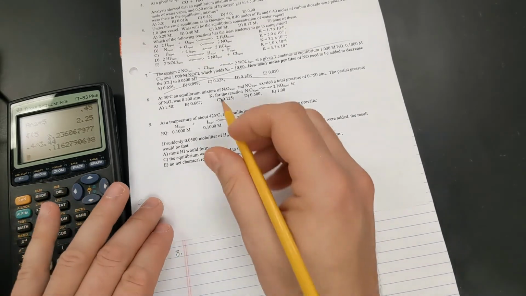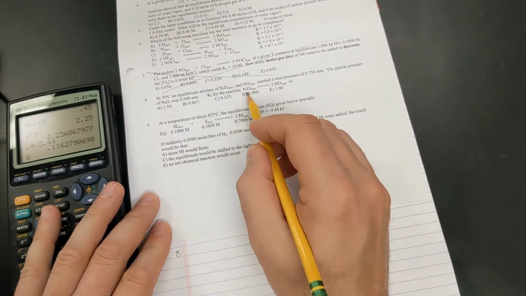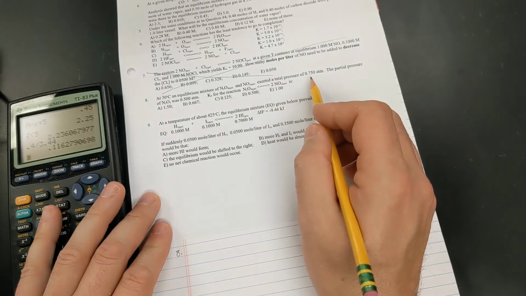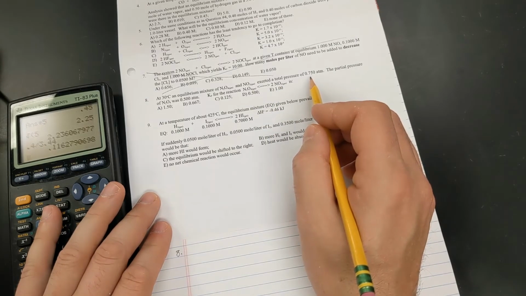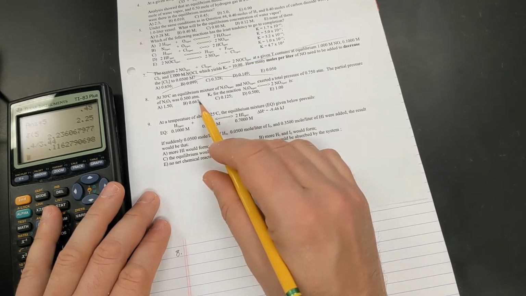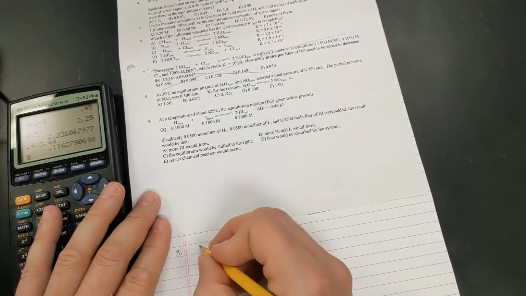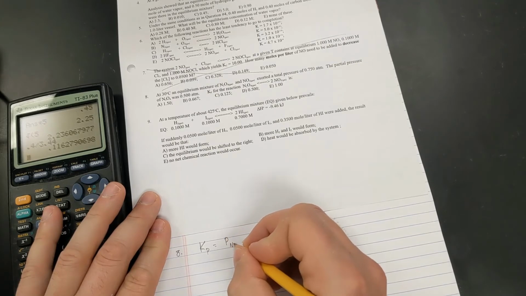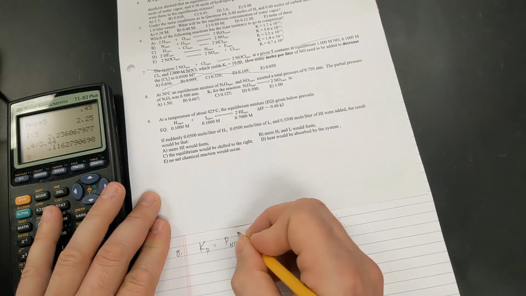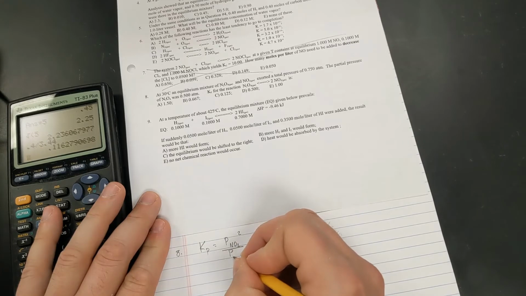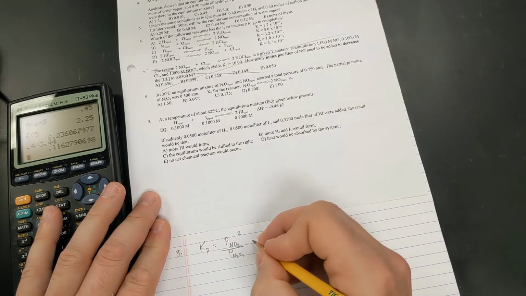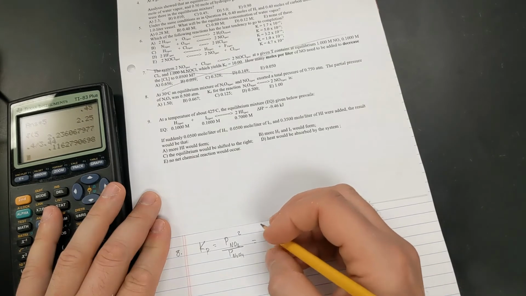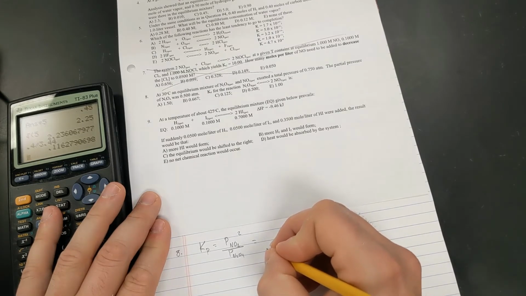And let's look at problem number 8. It says at 30 degrees, an equilibrium mixture of dinitrogen tetroxide and nitrogen dioxide exerted a total pressure of 0.75 atmospheres. The partial pressure of N2O4 was 0.5. What's Kp? Well, Kp equals the pressure of NO2 squared over the pressure of N2O4. Now, they tell us the pressure of N2O4 is 0.5 atmospheres.